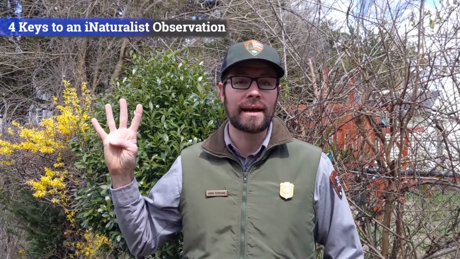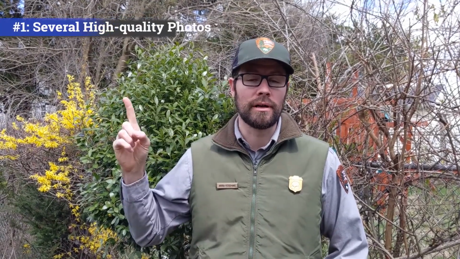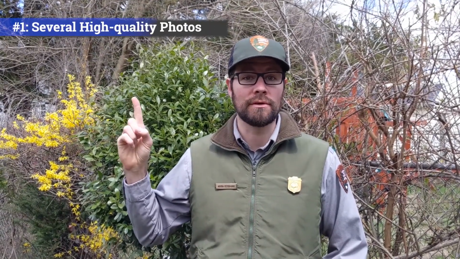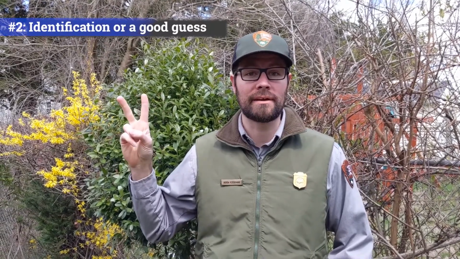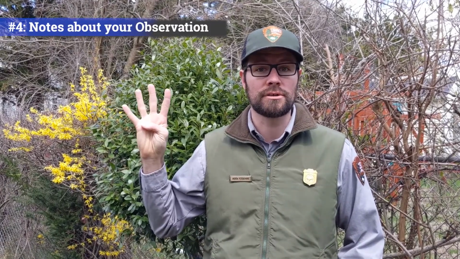There are four basic elements of taking a great observation using iNaturalist. 1. A high quality photo or several photos. 2. Making an identification. 3. The location of the photo that was taken. And 4. Some notes and observations that you can write down in the app.